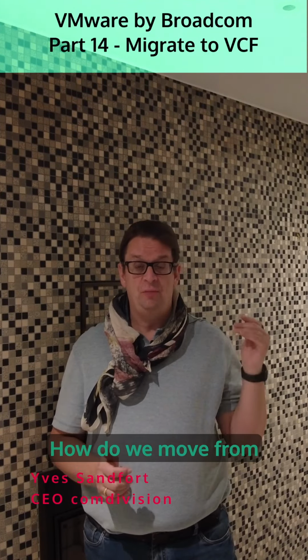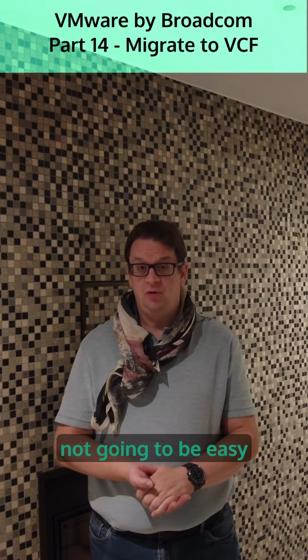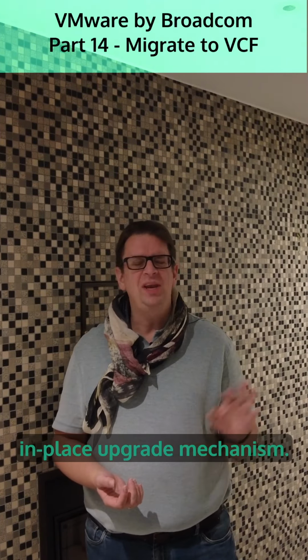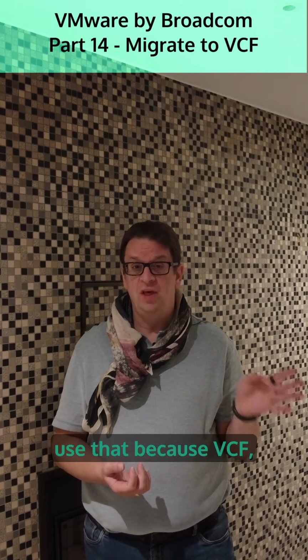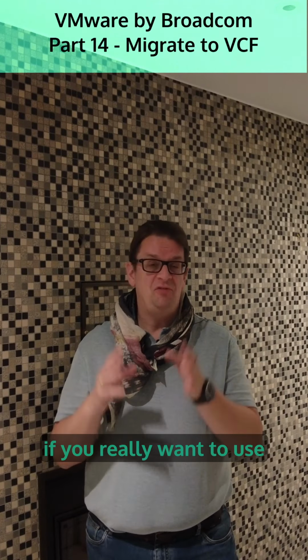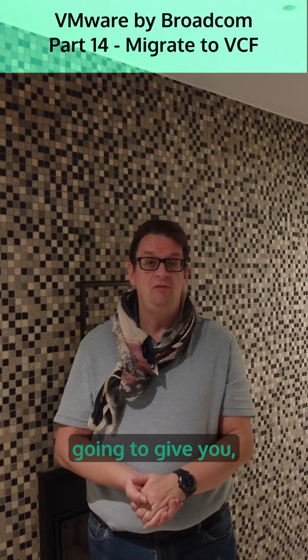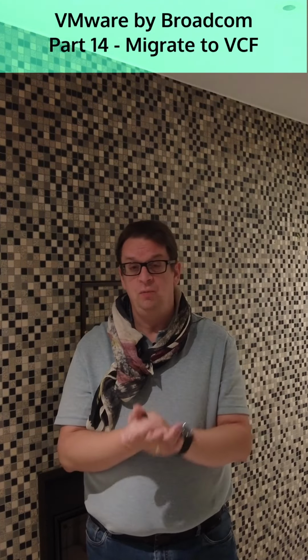How do we move from standalone products to VCF? The move from standalone products to VCF is not going to be easy for most customers because there is really currently no good in-place upgrade mechanism. And even if there would be, I would strongly disagree to use that, because VCF, if you really want to use the full functionality of the enterprise stack which Broadcom is going to give you, is only going to make sense if you are actually going to embrace the new methodology.